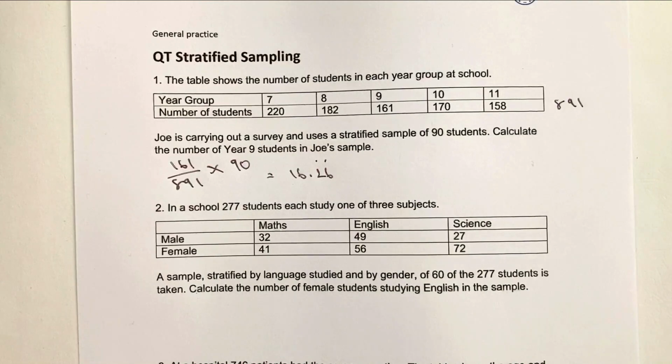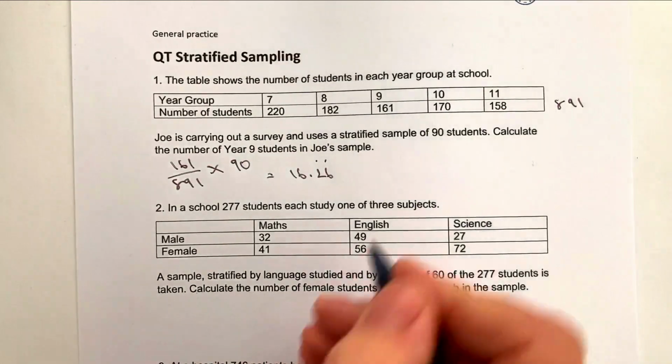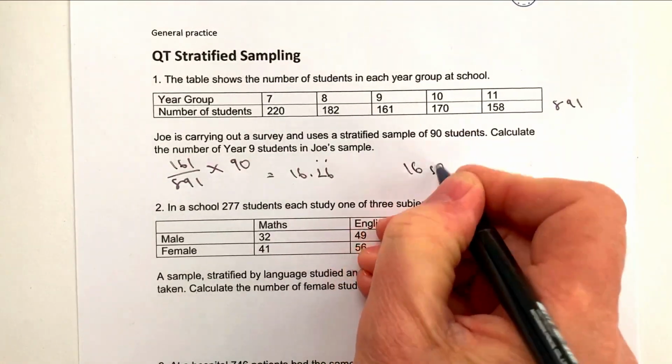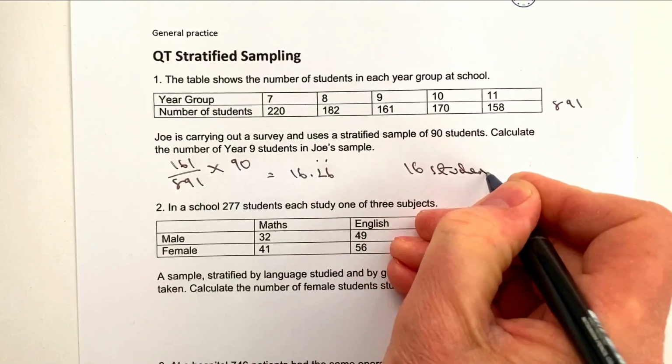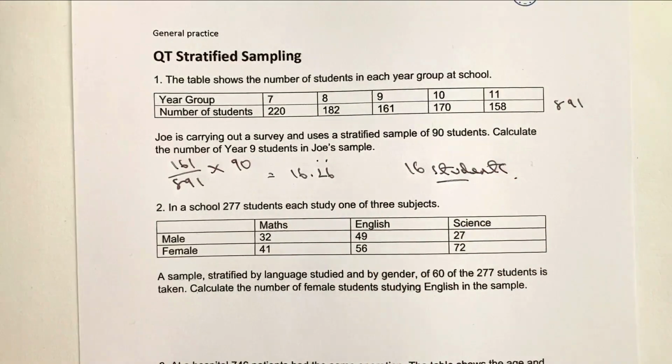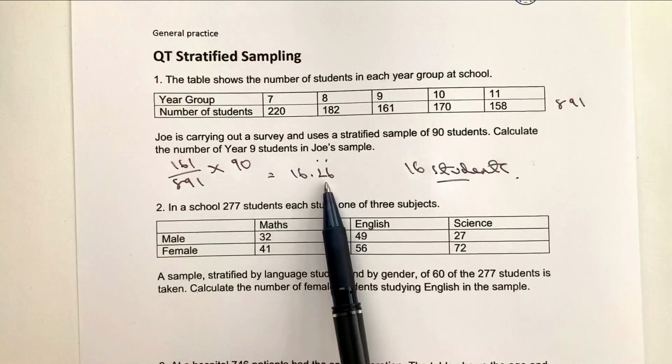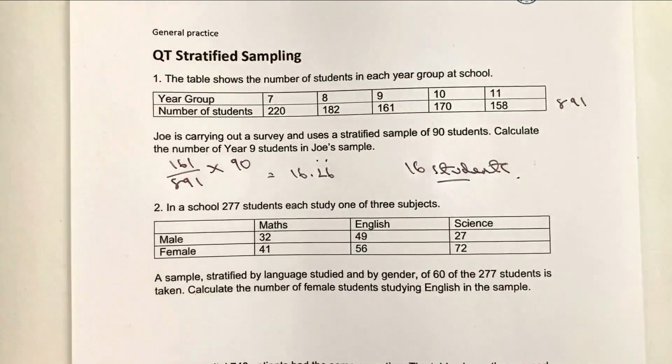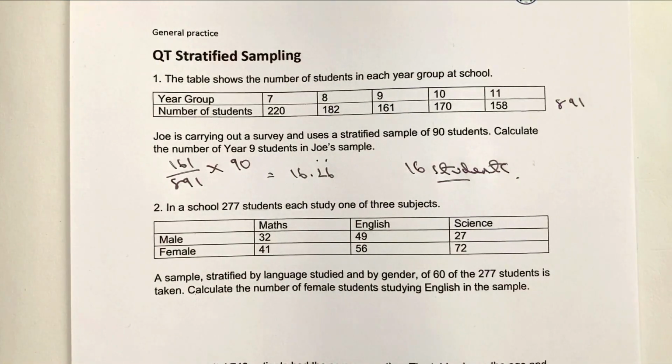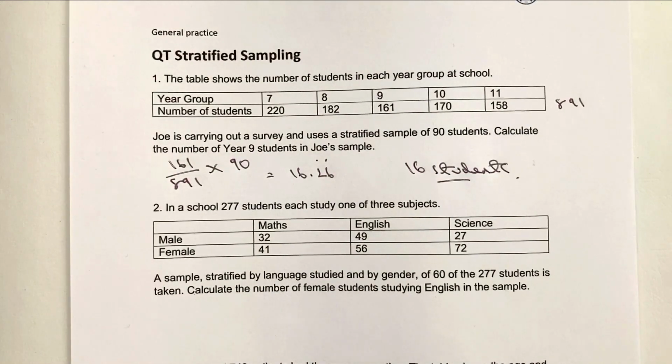So we're basically saying that in year 9 there should be 16 students. Now with these sorts of questions, sometimes you do get these recurring decimals, or decimal places. You just have to take a bit of a judgment call and round it to the nearest person. So 16 students would be right for this particular sample.